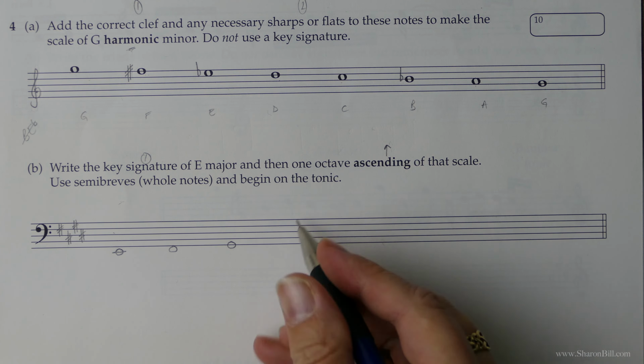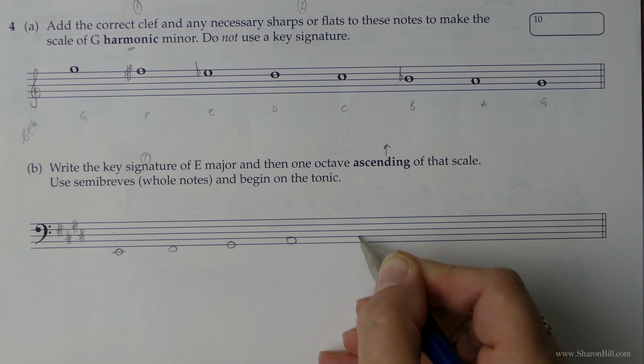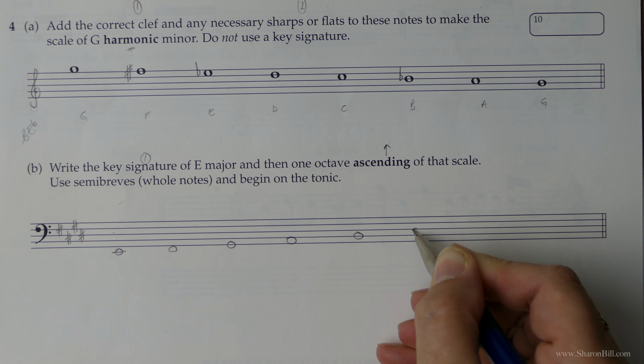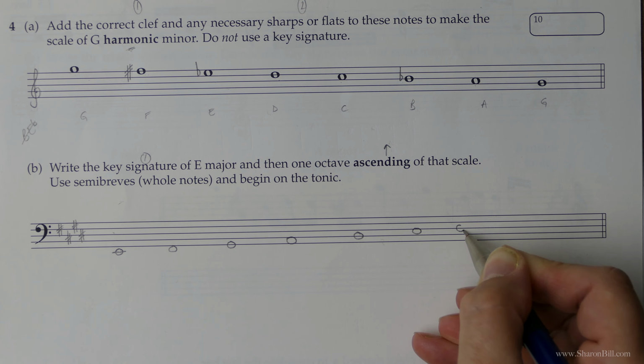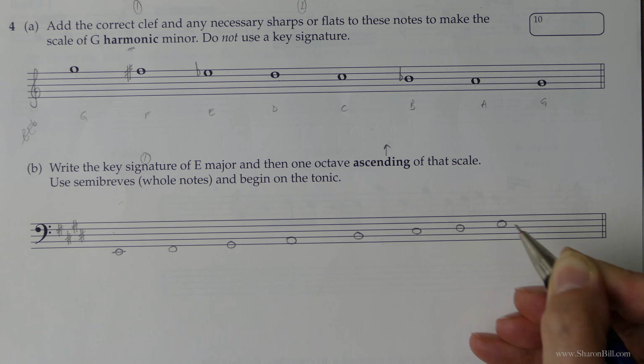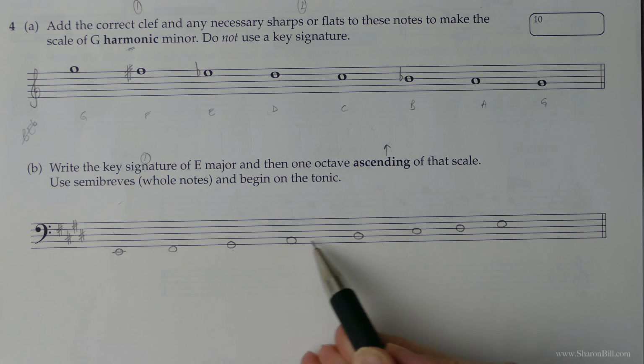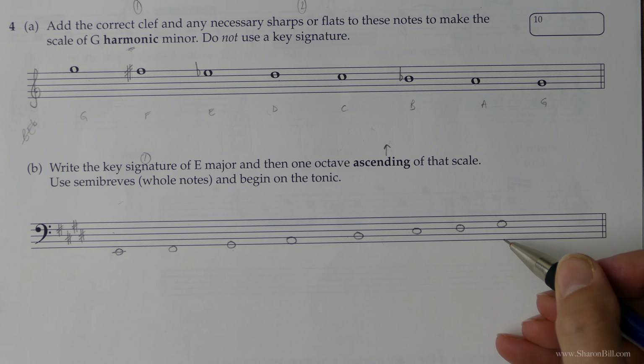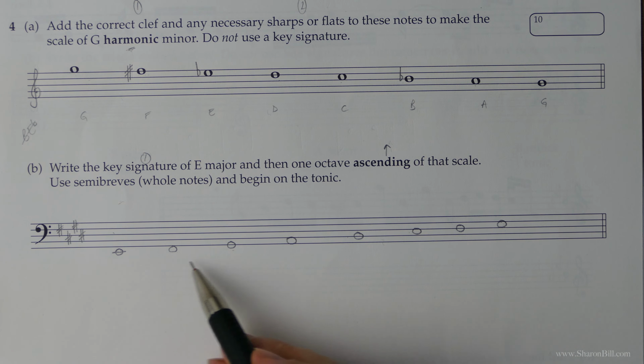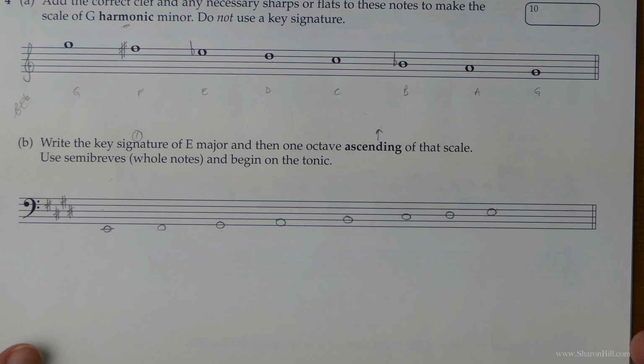So line, space, line, space, line, space, line, space. 1, 2, 3, 4, 5, 6, 7, 8. All cows eat. So we've got line space all the way up. We've begun and ended on E, and we've got the correct key signature. So there we go. That's quickly done.